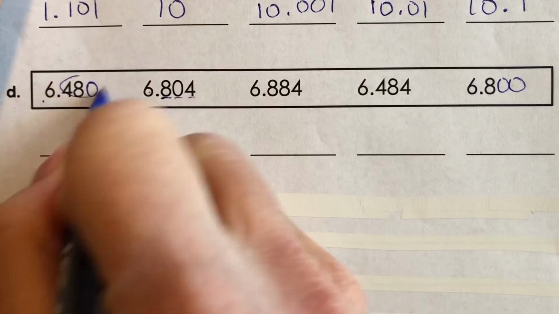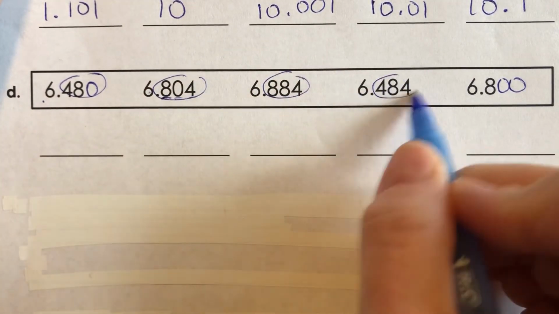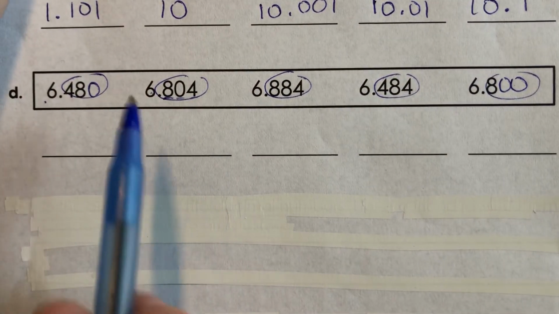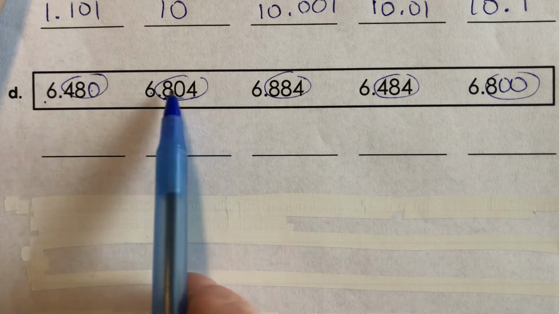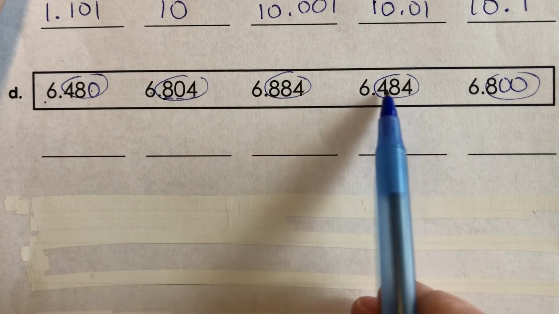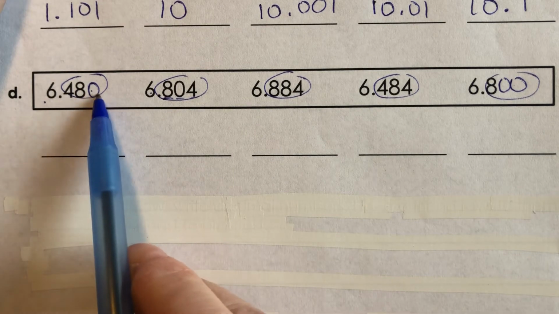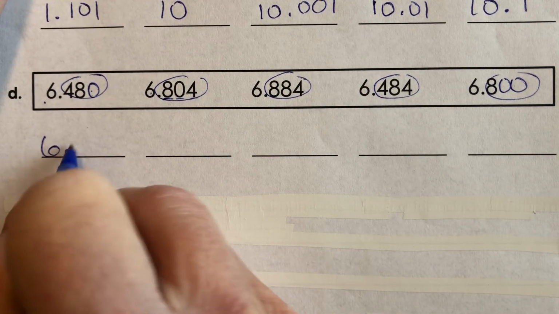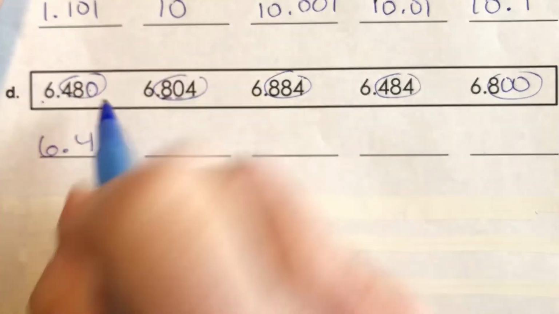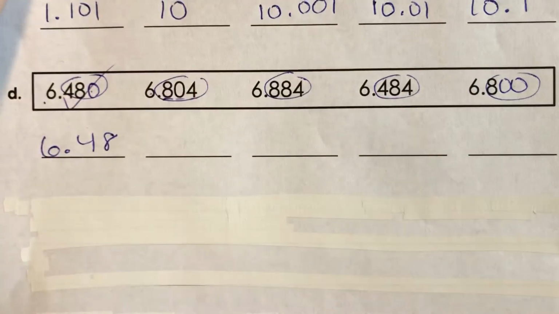So I just need to compare the thousandths. Which one has the least number of thousandths? I see 480, 804, 884, 484, 800. It looks to me like 480 would be the lowest. So I'm going to write 6.48 on the line because that was the original form.